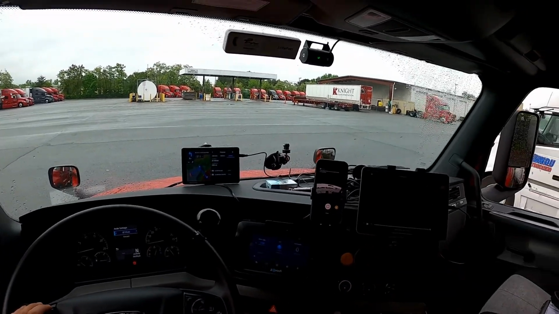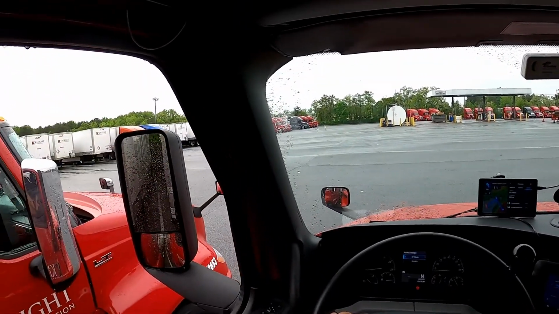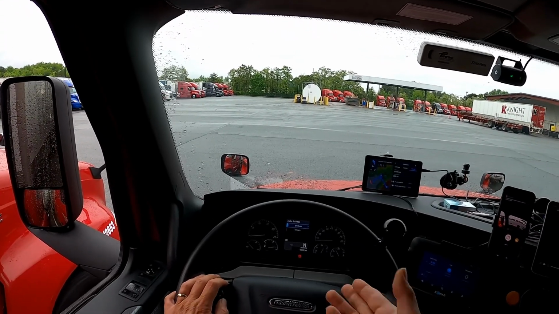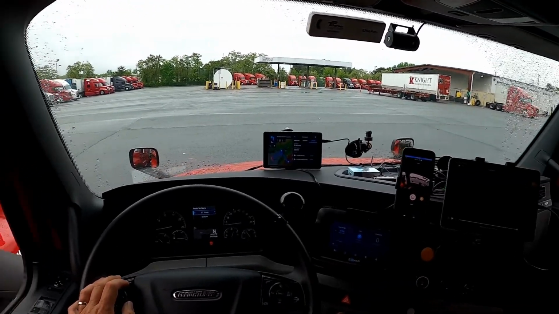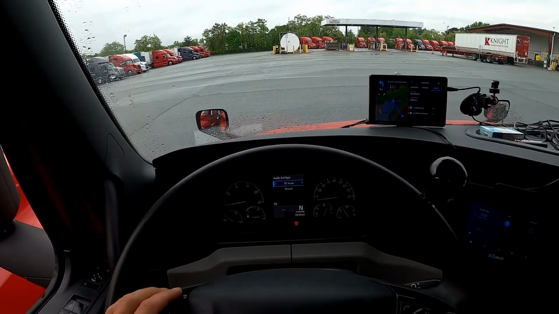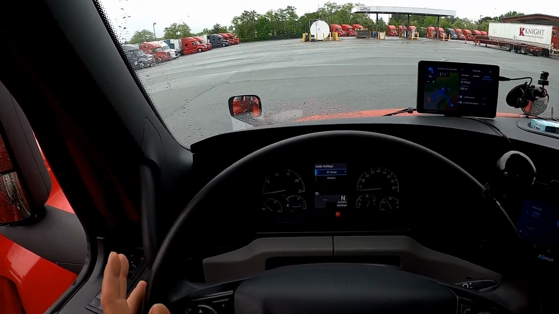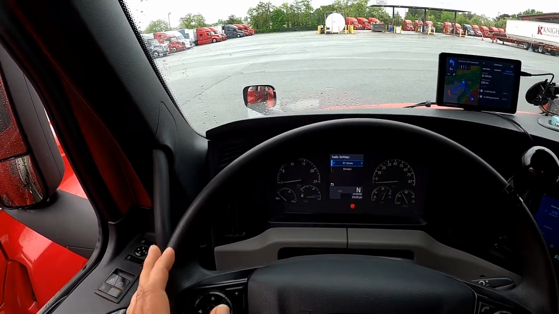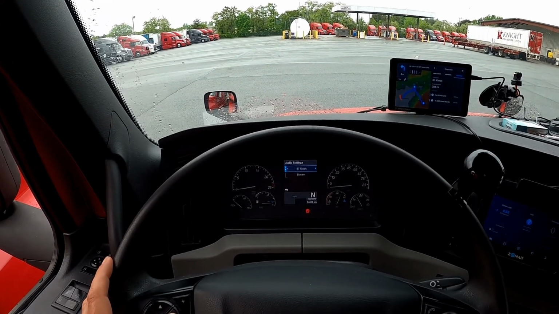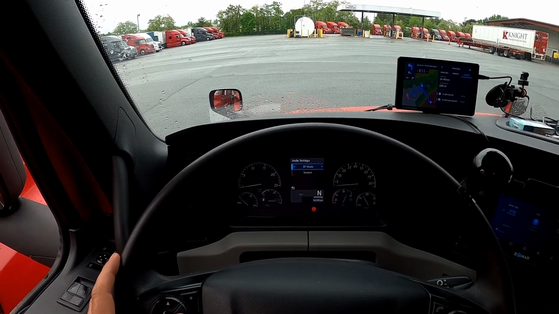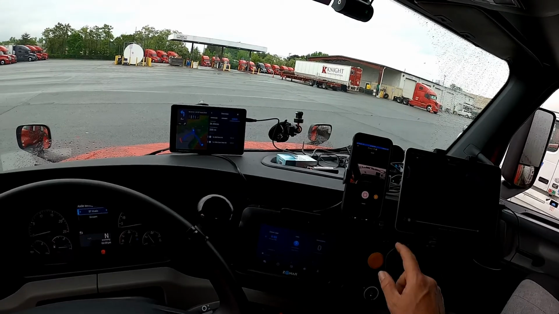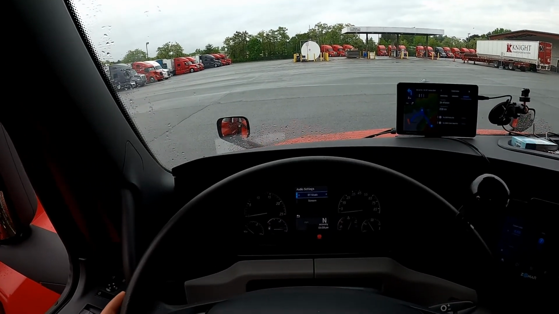And then I also have XM Sirius radio that plays through the speakers. That would be through the BT music section, so you can use that for wireless audio through the truck. So that's what that is. I'll put it back to here. Alright, so that's that.